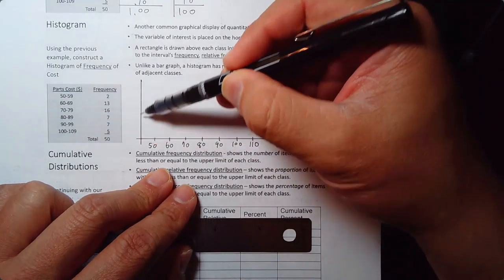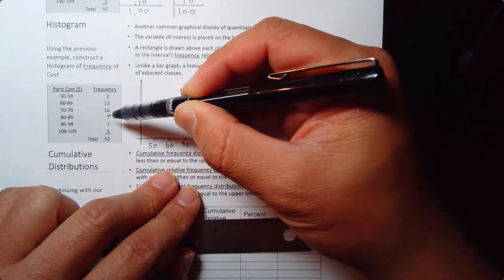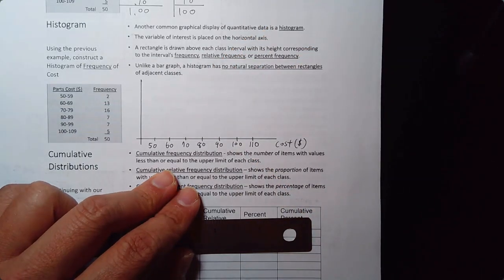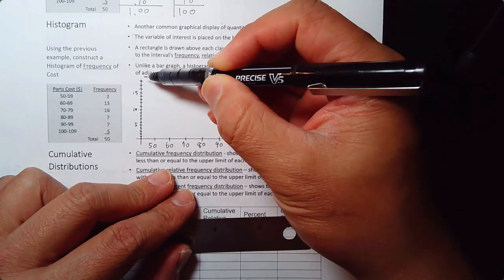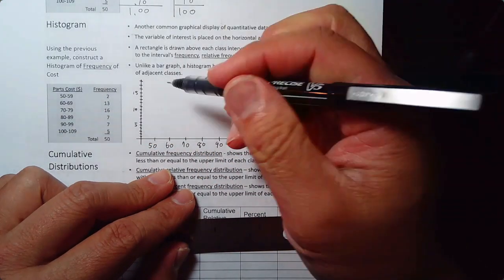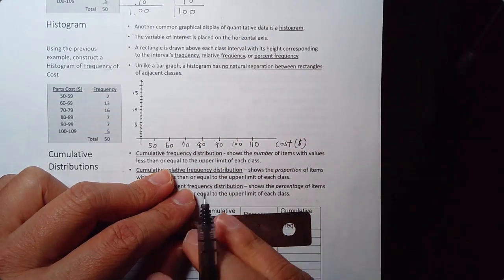Now I can count over here, and the highest frequency is 16. So I'm going to go ahead and make tick marks going all the way up to 16. Okay, so I went ahead and added these tick marks. Of course, if we have graph paper, this will be a lot easier. Then just go ahead and mark 5, 10, and 15. That's good enough for us.